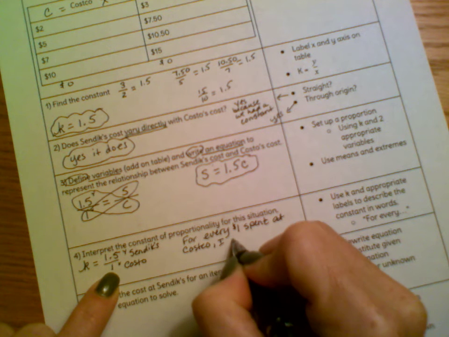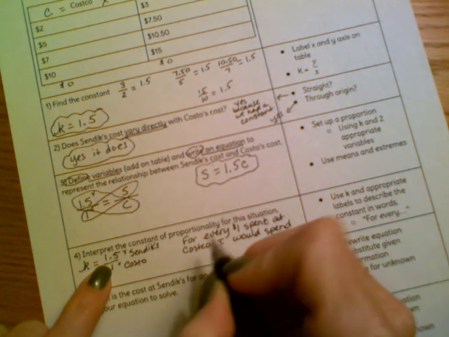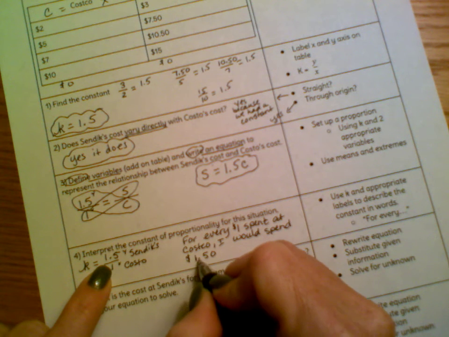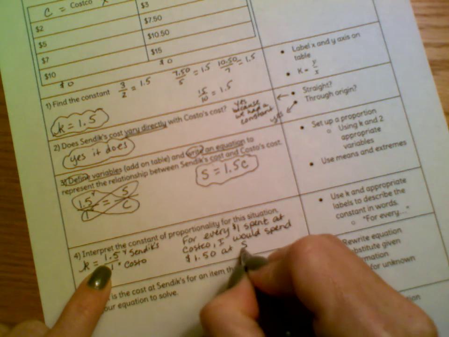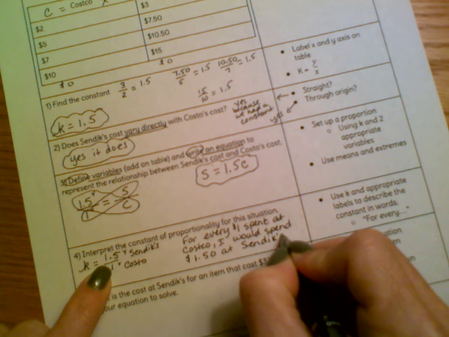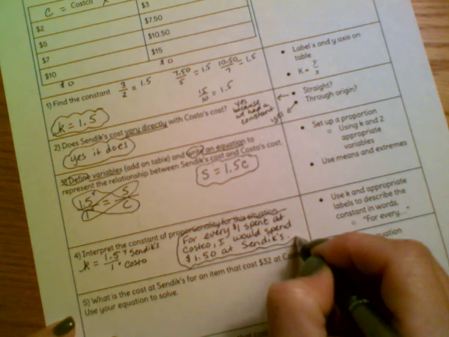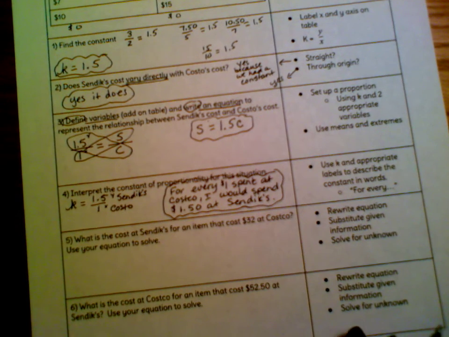I would spend $1.50. So now I have to add a 0 to make it look like money because 1.5 doesn't make sense for money. At Sendik's. Okay, this is putting it in words. So exactly like what we did in chapter 2, lots of connections.